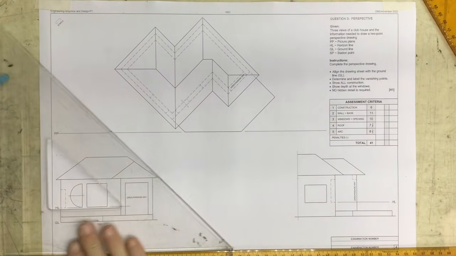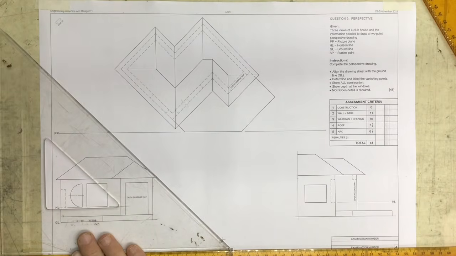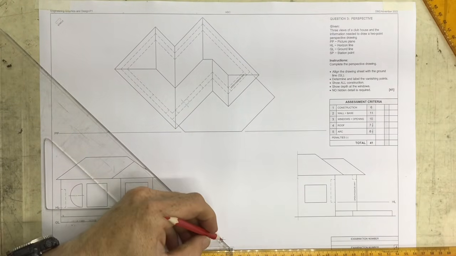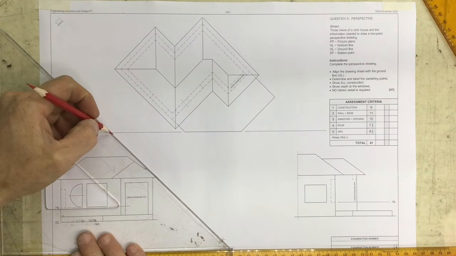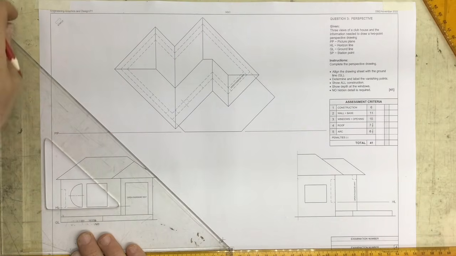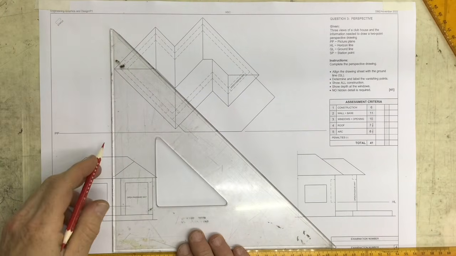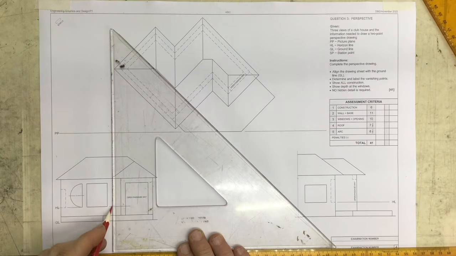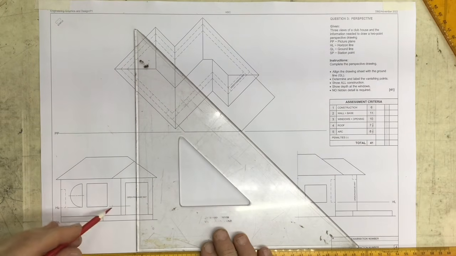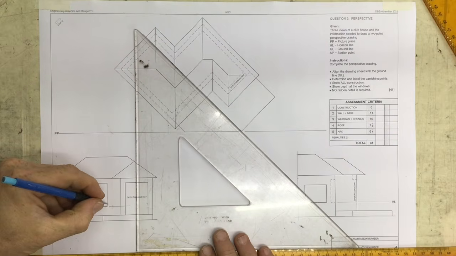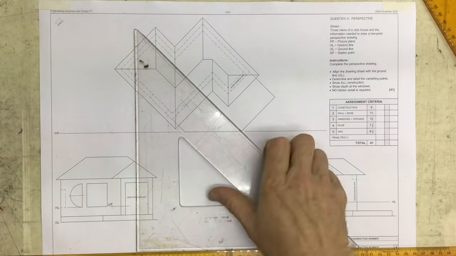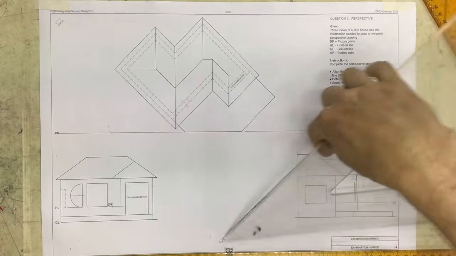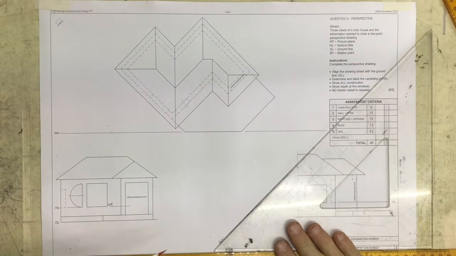Next step, you need to find your vanishing points. You're going to take a line coming from your stationary point, going up to your picture plane up there, and then you're going to drop that down vertically down to your horizon line, which will give you a mark over there, and you can label that straight away as LVP, left-hand vanishing point.